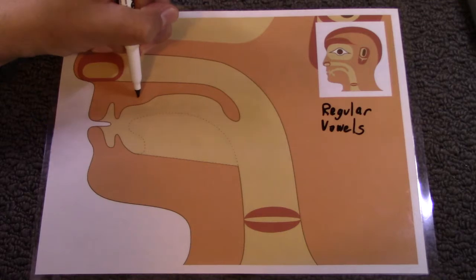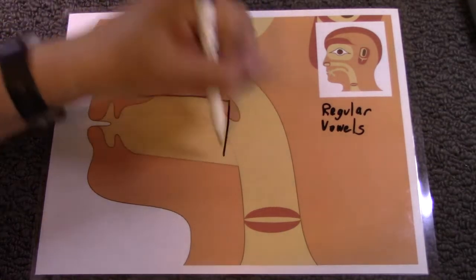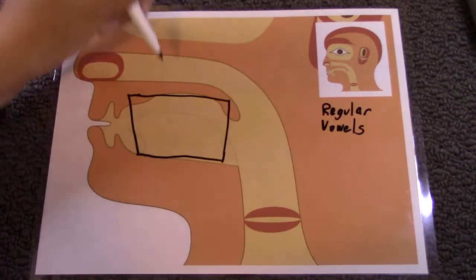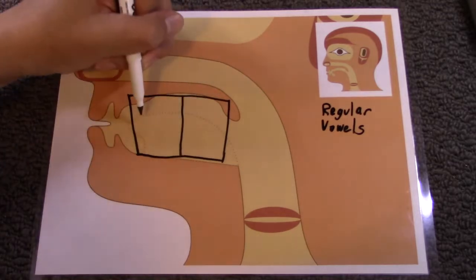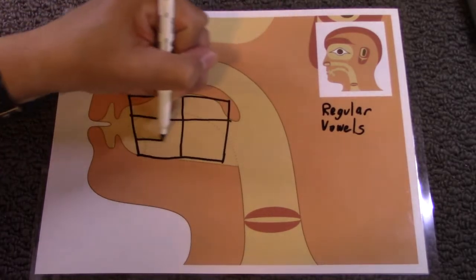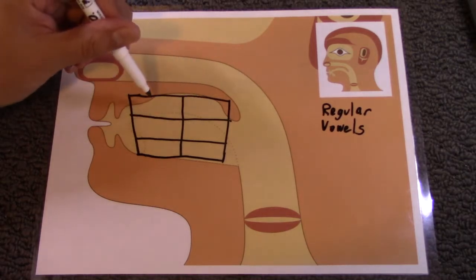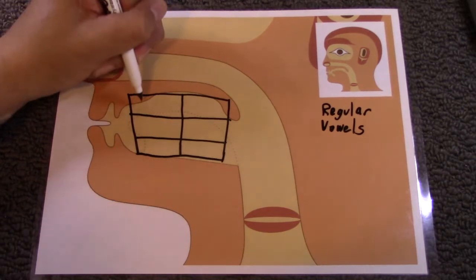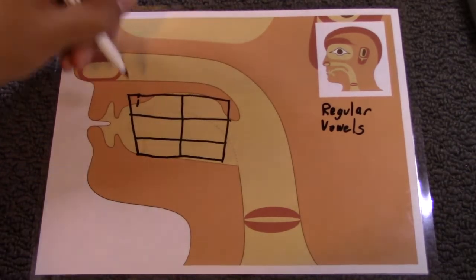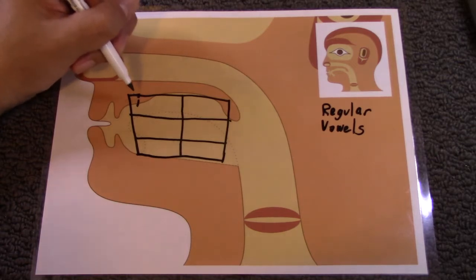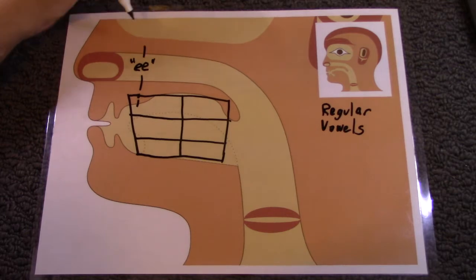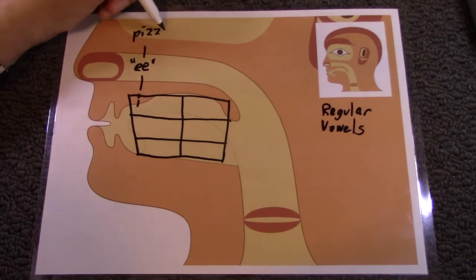What I'm going to do here is create kind of a chart inside the mouth. So this will give us an idea of where the sounds are coming from when we're making vowel sounds in xa'islak'ala. So the first sound is represented by the letter I. I actually makes an E sound, kind of like in the word pizza in English.